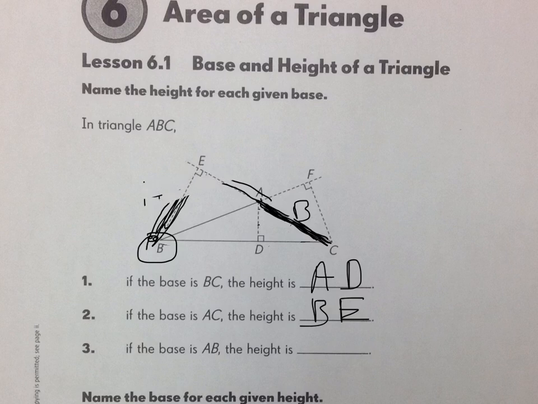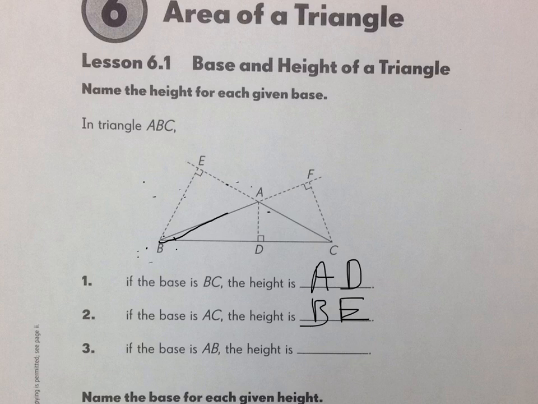Okay, let's do the last one. The last one has the base of AB. Okay, trying to erase all this. AB. So if my base is right here, AB, I can't do a perpendicular line right to C, so I extend it over here. Now I can do a perpendicular line to C. So my base is AB, and my height is FC. Okay?